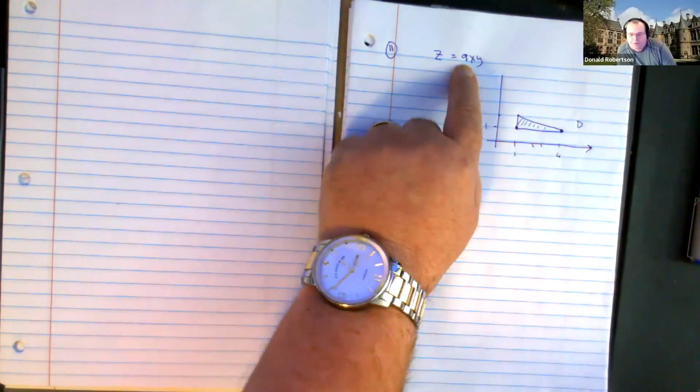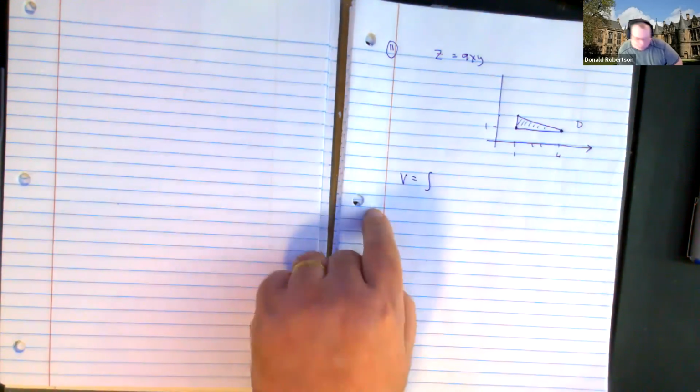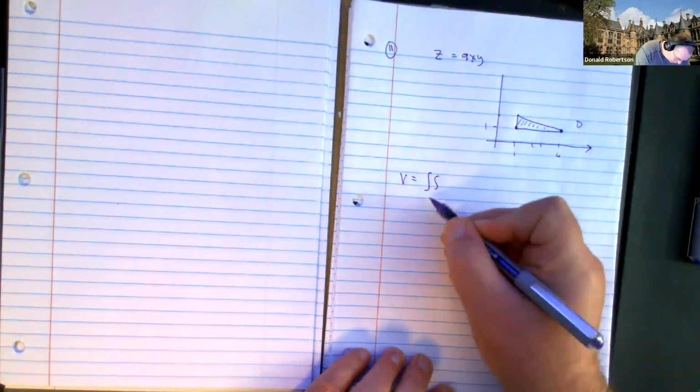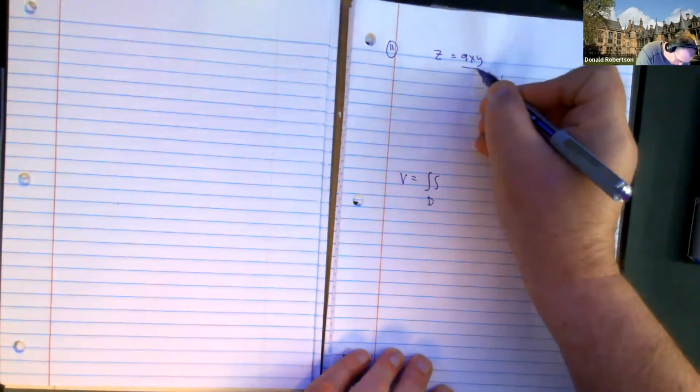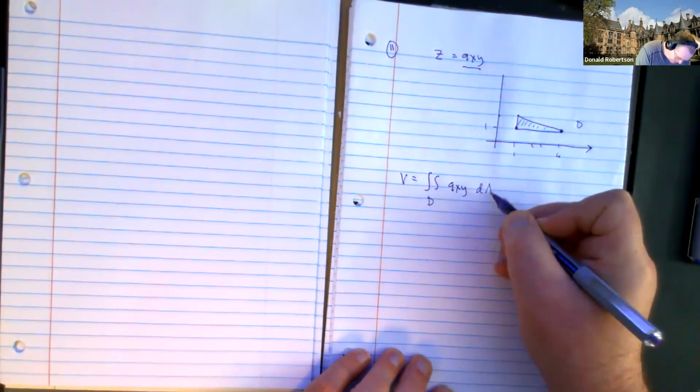So in the question that we were talking about, this is a function and this is the region D that they're talking about. And they'd like to know what the volume under this surface would be. Can you imagine it floating up here? So double integrals over the region D of this function, 9xy, will get me the volume.